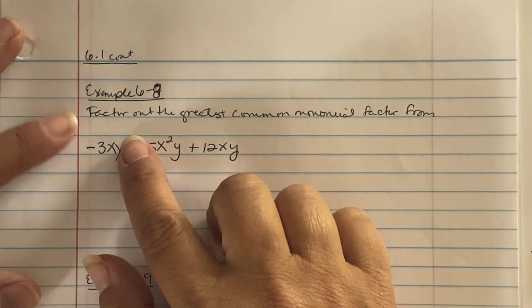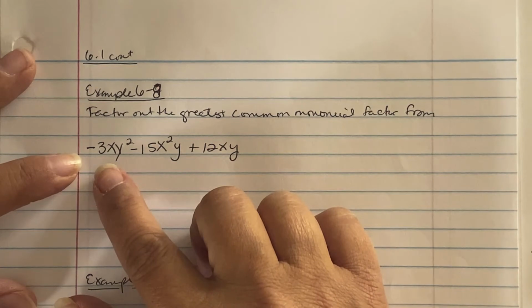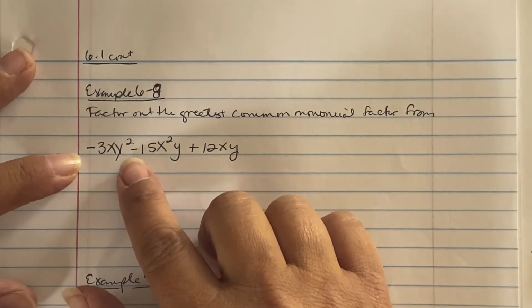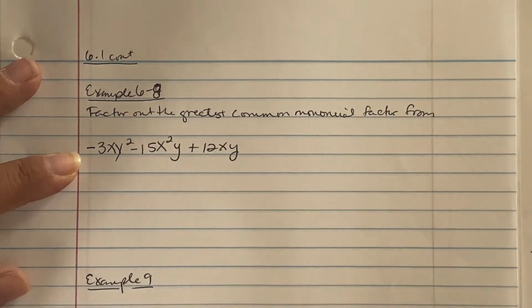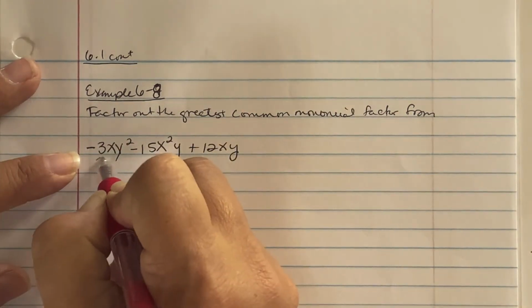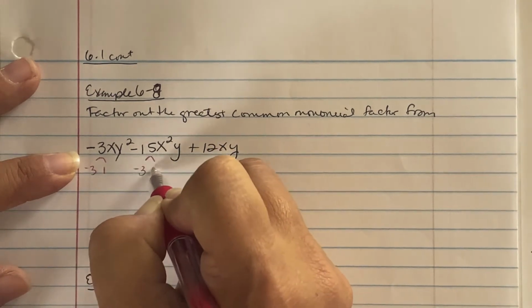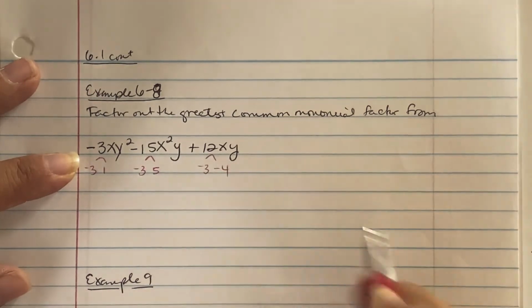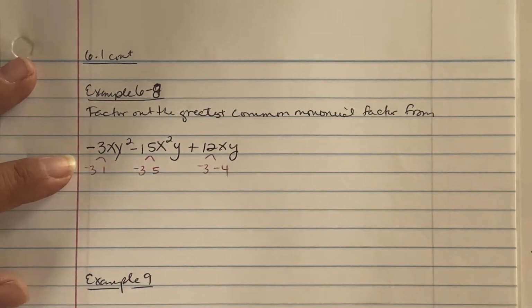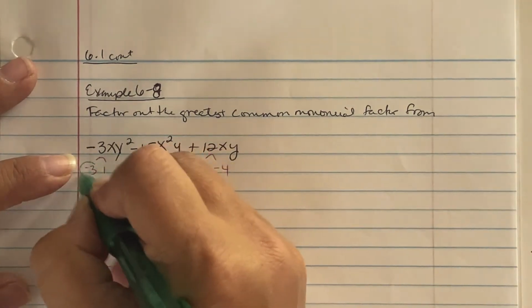Example 6 through 8, it says factor out the greatest common monomial factor from. They gave us negative 3x y squared, negative 15x squared y, plus 12xy. So their numbers, negative 3 and 1, 15. I'm going to do negative 3 and a positive 5, 12, negative 3 and a negative 4. The reason I'm doing negative numbers is because it started out with a negative and I want to get rid of it. So they share a negative 3 in common.